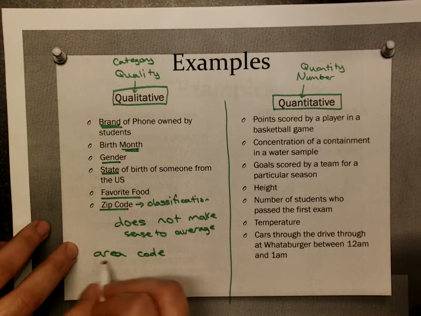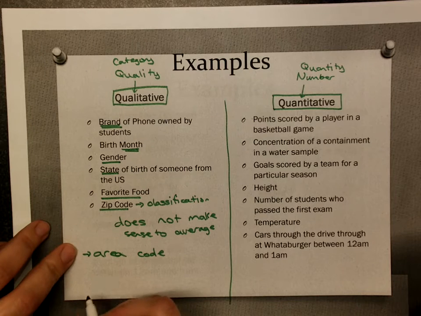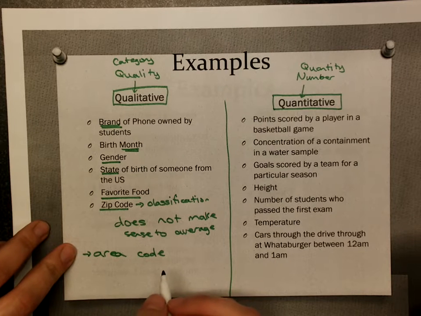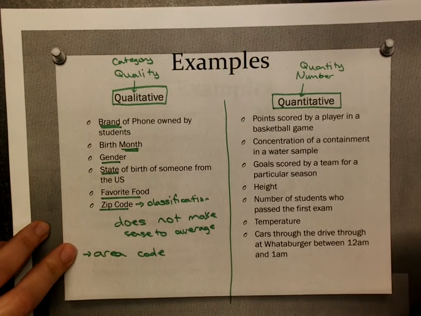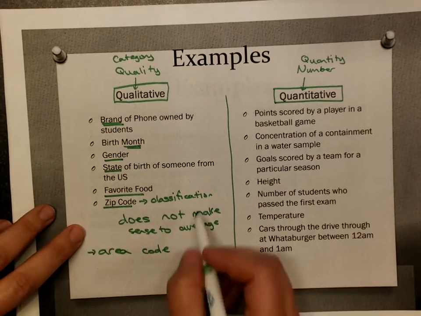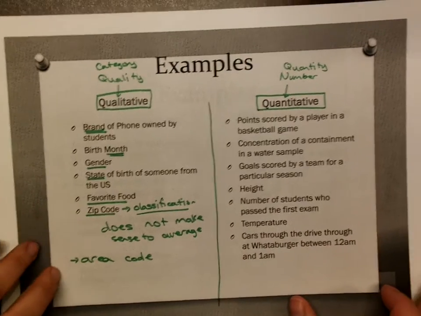So if you're kind of stuck, zip code is a tricky one, and so is area code. So the area codes in front of phone numbers don't make sense to average either. You wouldn't say the average area code in Houston is a number. That wouldn't make sense. So area code is another classification.